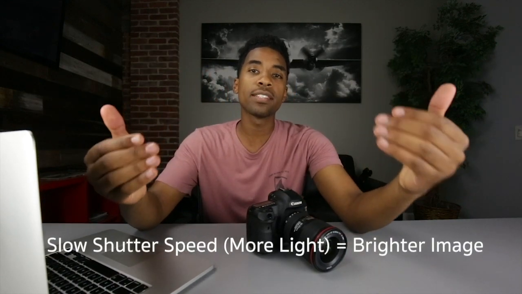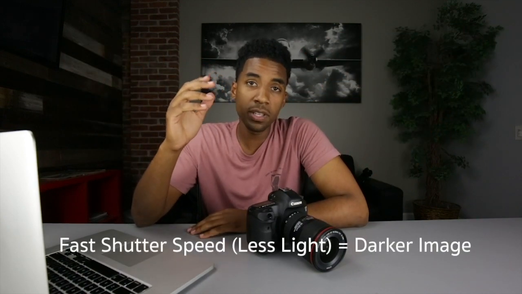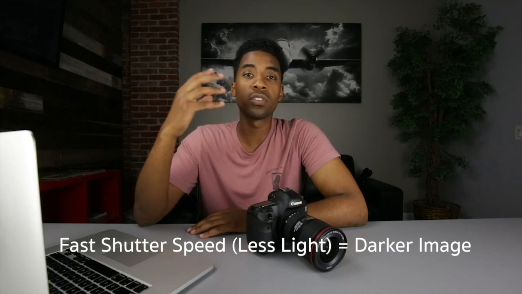Let's start with lighting. The slower I make my shutter speed, the more light is entering into my sensor, giving me a brighter image. And the faster the shutter speed, the less light is coming into my sensor, giving me a darker image.